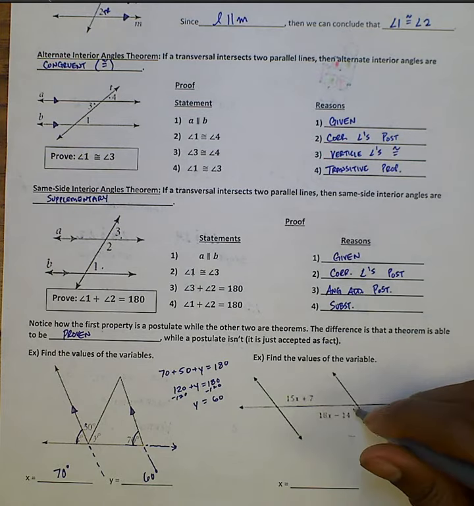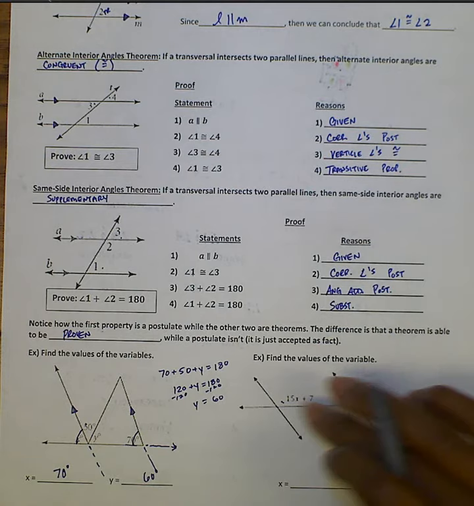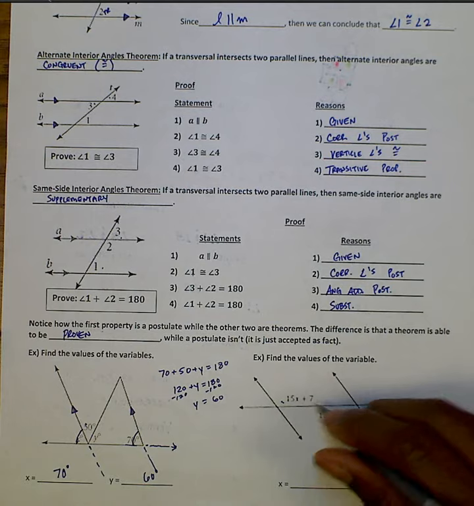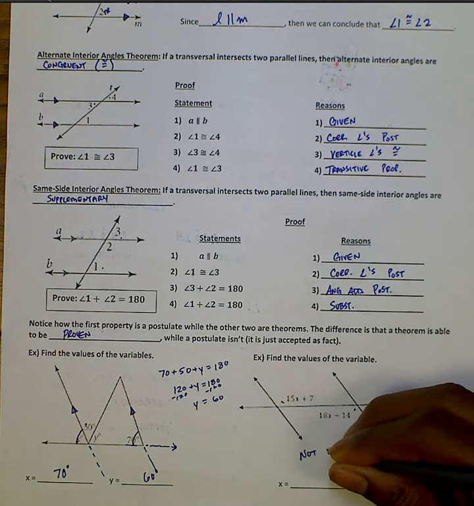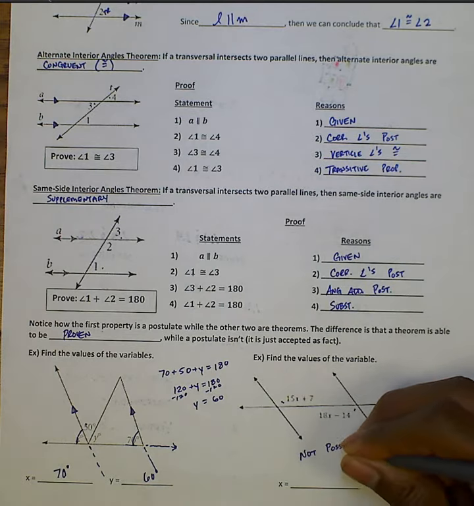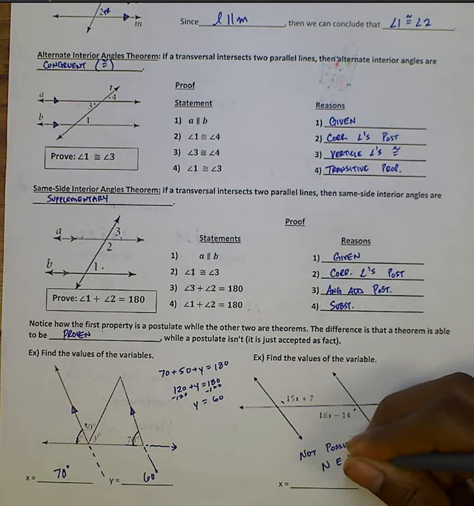Okay, so quick clarification, these are still alternate interior angles, but alternate interior angles are only congruent when a transversal intersects parallel lines, and that information is not given that our lines are parallel. So at this point, it's not possible. You can say not possible, you can say not enough information, which I will abbreviate here.